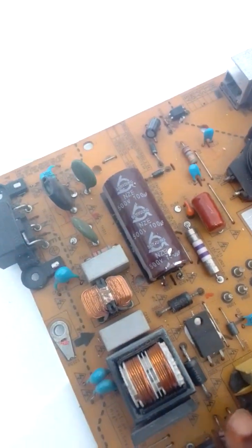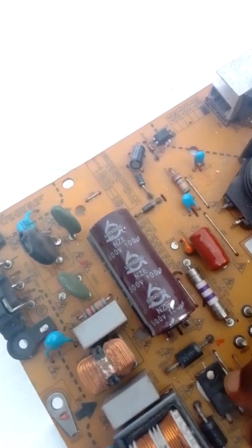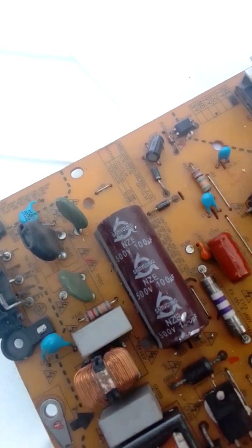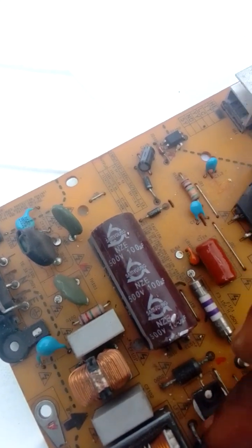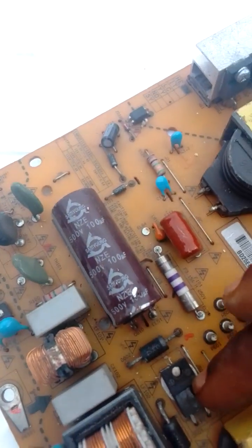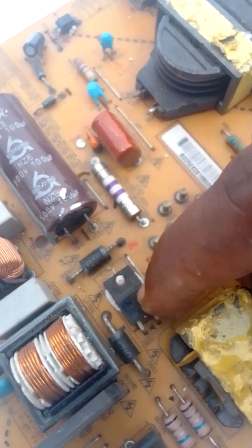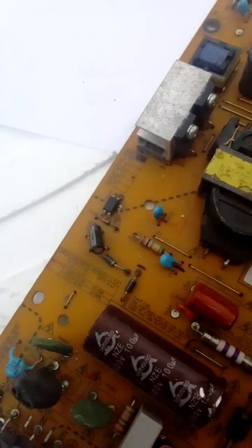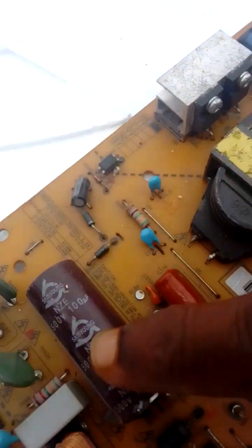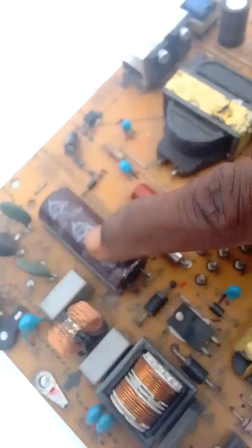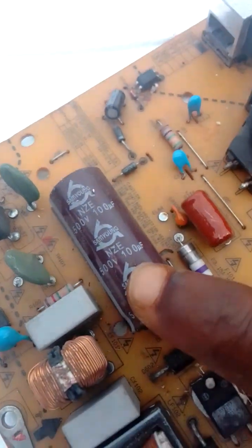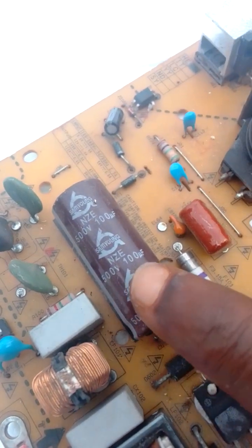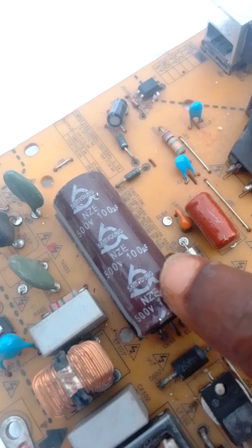This is a diode. Through the help of this diode, the voltage will be moved down to this other diode. This one is a diode as well. Then the voltage will move straight to our capacitor. This is an electrolytic capacitor. This is a power capacitor. You can see the rating: 500 volts and 100 UF.